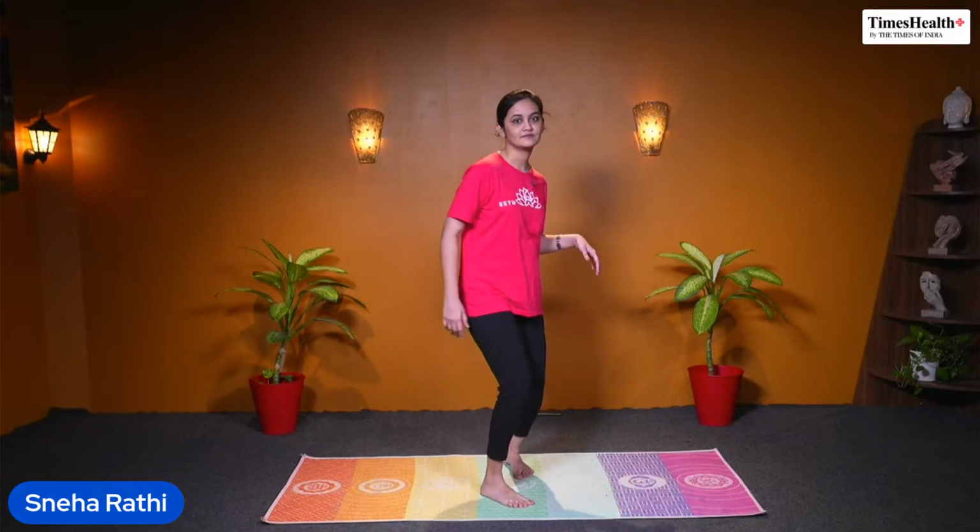That is not recommended. I have seen many people doing this while descending the stairs. They tend to turn their body and then descend the stairs because they do not have adequate control of the knee flexion over here. Okay, since this movement is not adequate, that's why they turn their body and then get down.